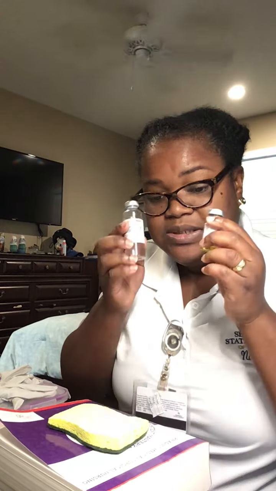Okay, now I already washed my hands. Now I checked the allergy for my patient. I'm going to retrieve my medication from the medical cart. When I retrieve my medications, I see that I have two vials. Okay, I have to do my first check on these two. My first check is the right patient. This is Anna Pawlowski.